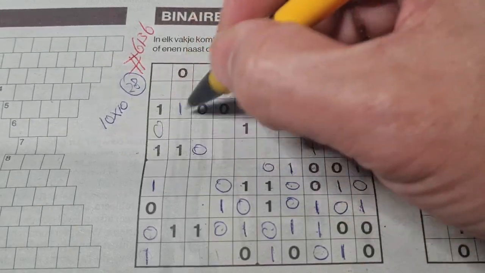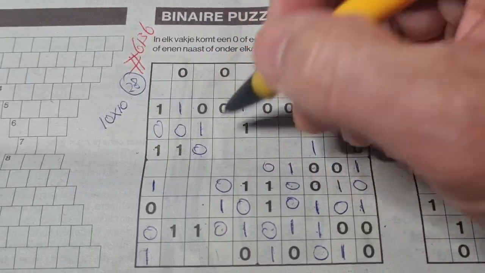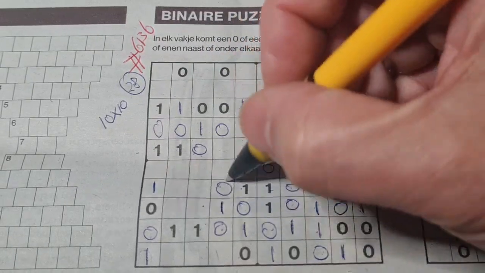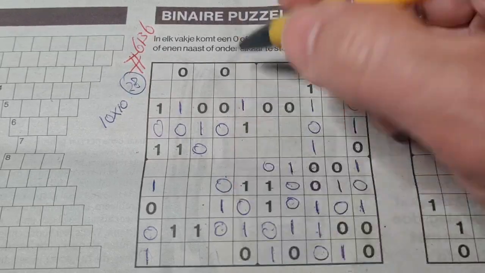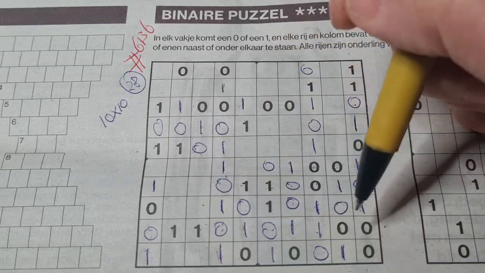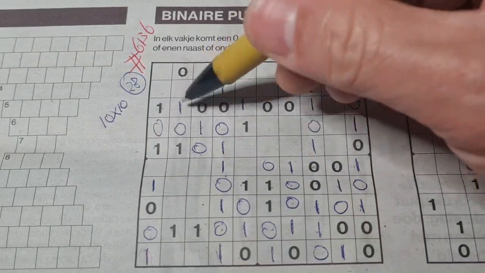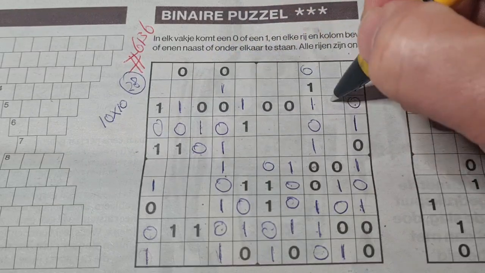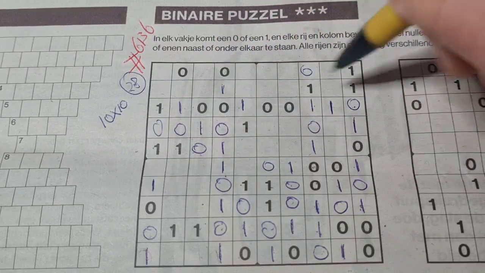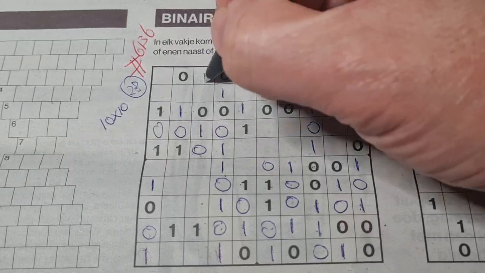Between the ones comes an O. Between the ones comes an O. Between the O's comes an 1. Between the ones comes an O. 1, 2, 3, 4, 5 O. So the rest are ones. Alright. And now 1, 2, 3, 4. And this is number 5, the 5th one. Okay. Between the ones comes an O. Between two O's comes an 1.